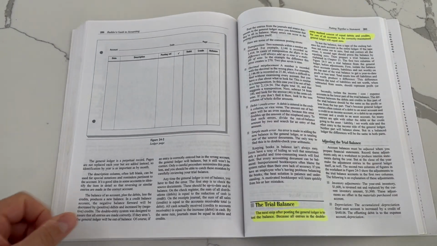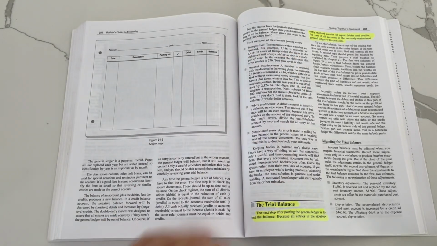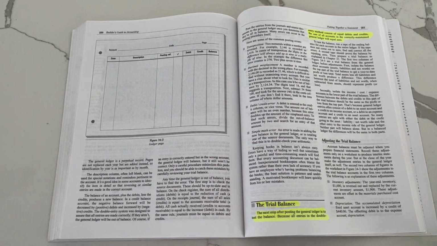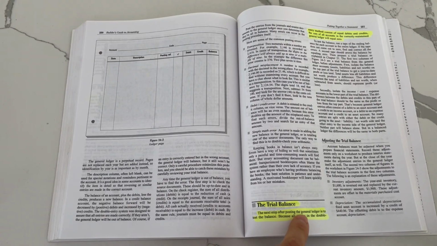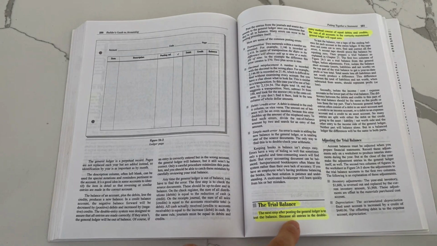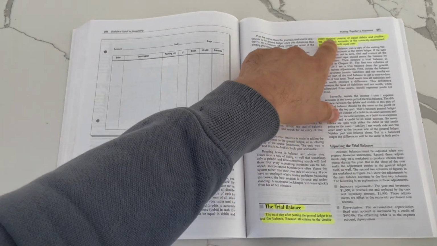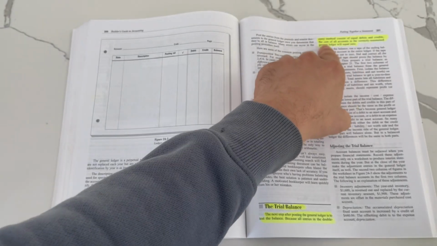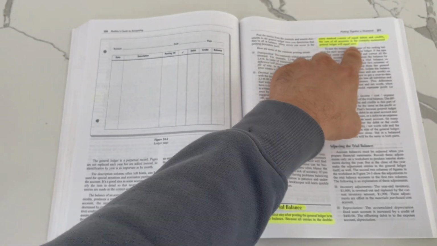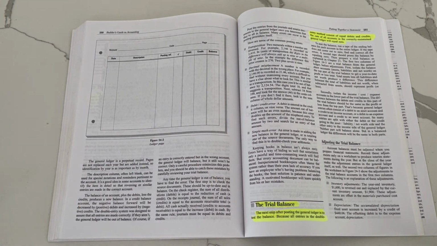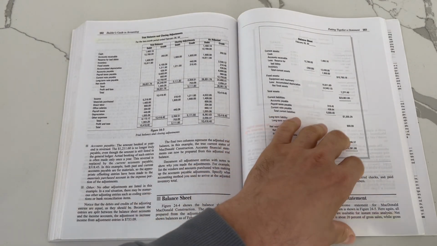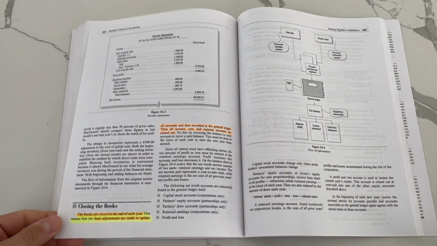All right. Next, on page 281, we have the trial balance. The next step after posting the general ledger is to test the balance. Because all the entries in the double entry method consist of equal debits and credits, the sum of all accounts in the correctly maintained general ledger will equal 0. Once again, something that we've covered in the previous chapters, okay? Debits and credits.